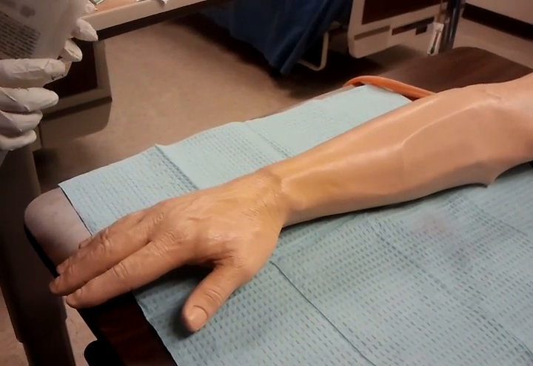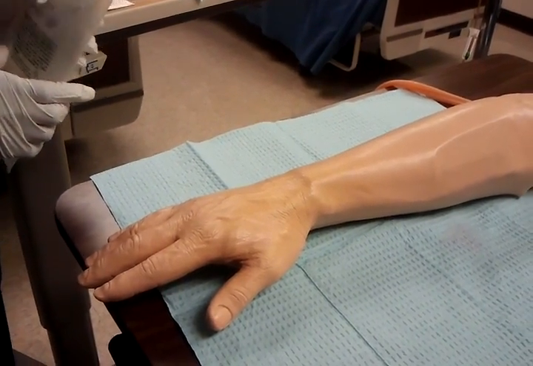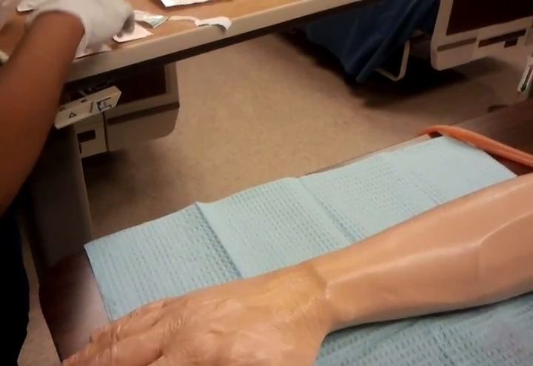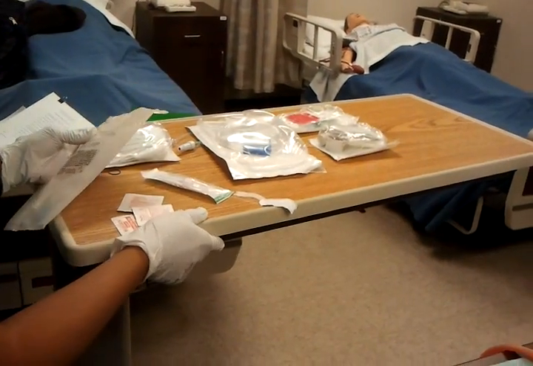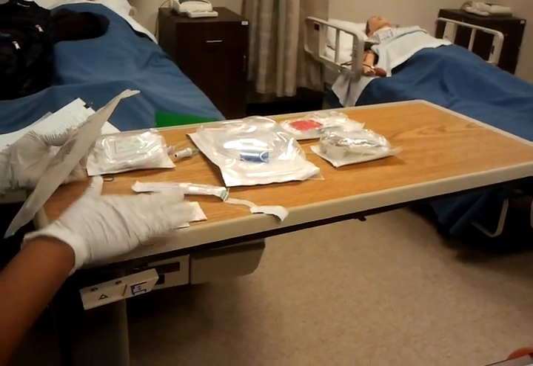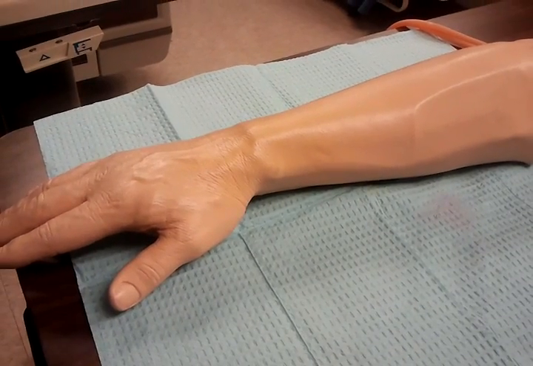Okay, the next step is to gather all your appropriate equipment. Alcohol swabs.